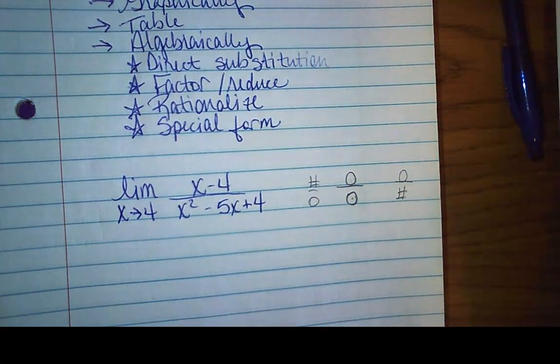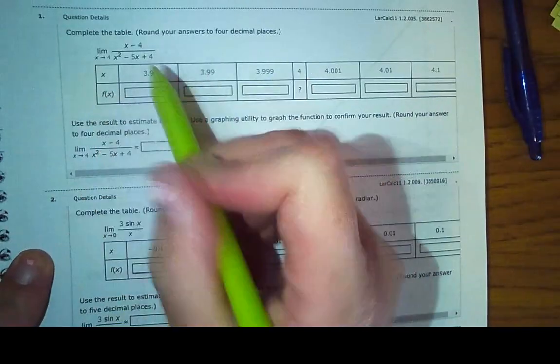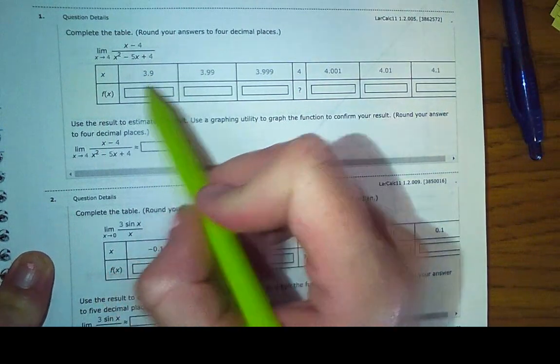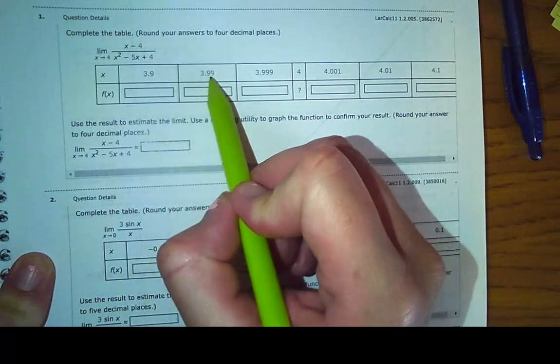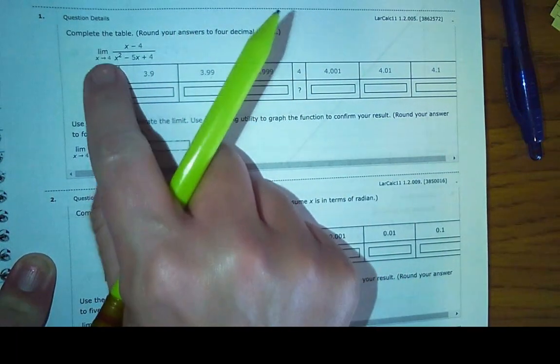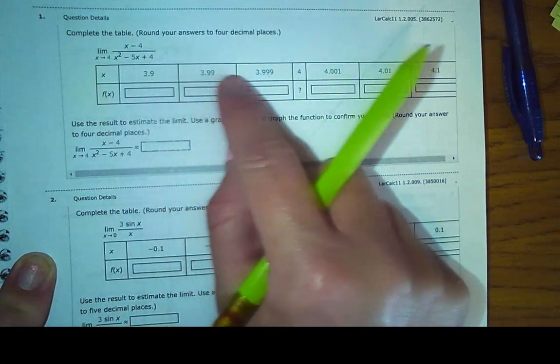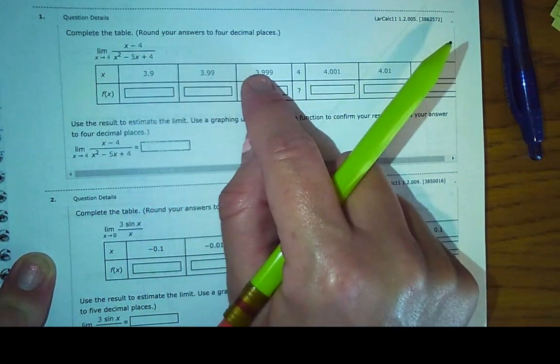So what that means is I'm going to go ahead and use my table feature. And again, this is what it's asking you to do. So do you see, I'm going to shove in a 3.9, a 3.99, and a 3.999. So what I'm doing is I'm sneaking really, really close to my x value of 4, and I'm coming at it from the left because these numbers are smaller than 4.